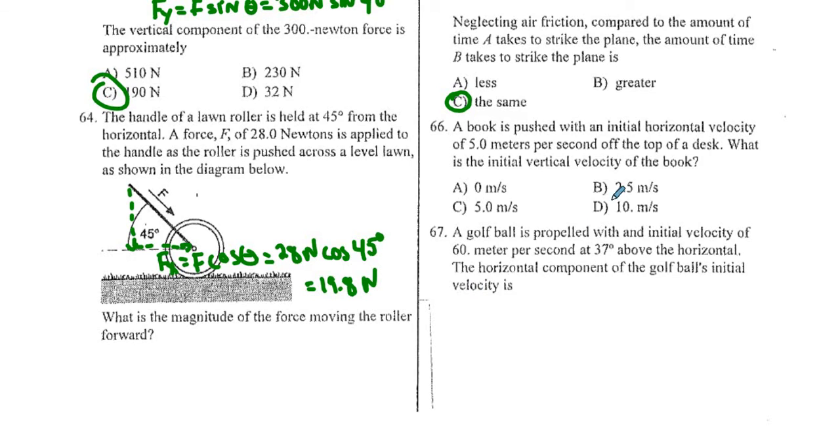66. A book is pushed with an initial horizontal velocity of 5 meters per second off the top of the desk. What is the initial vertical velocity? If I push something off the desk, the instant it leaves the desk, this is kind of like a cannon being shot from the edge of a cliff. The instant it leaves, it has no initial vertical velocity. One way to think about this is that if I throw something in the forward direction, that also means I'm not throwing it in the vertical direction. Might be an easy way to think about it.